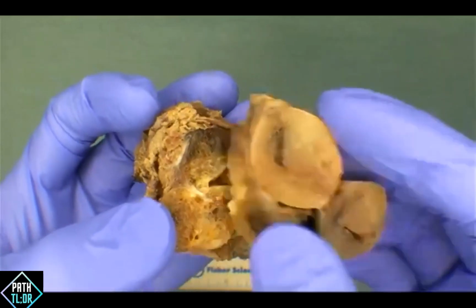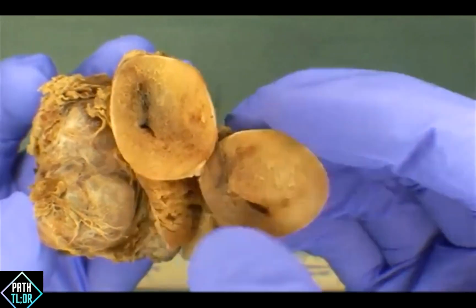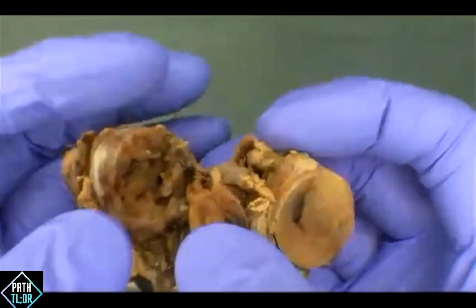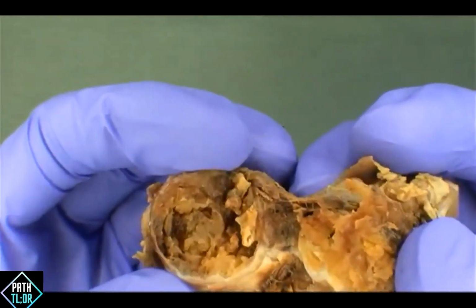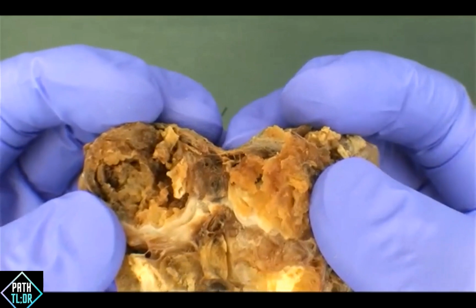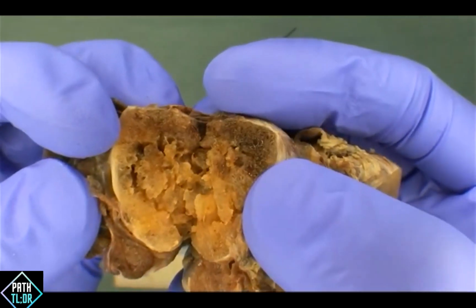And you can see how different it is up here. It's got a little bit of a more solid appearance, but the specimen does have a more gelatinous appearance. As you move further inferiorly, you've got some of these more cystic spaces, and again, some more gelatinous areas that would lead this to being more in this goiter type of scenario.